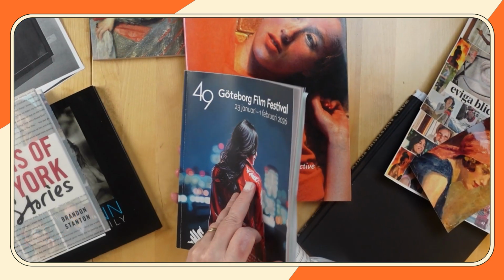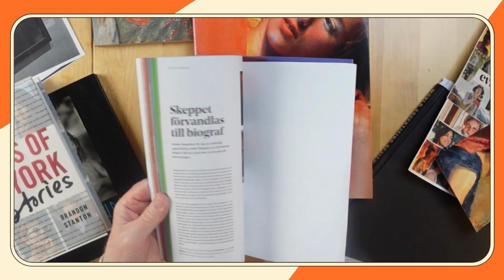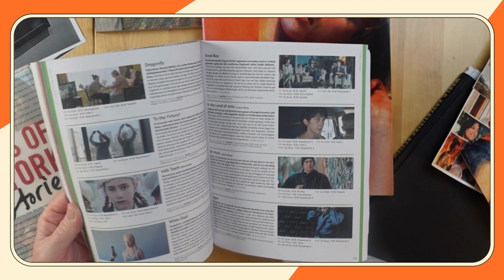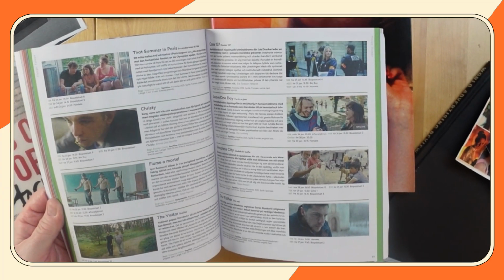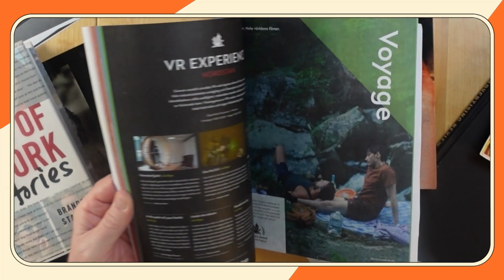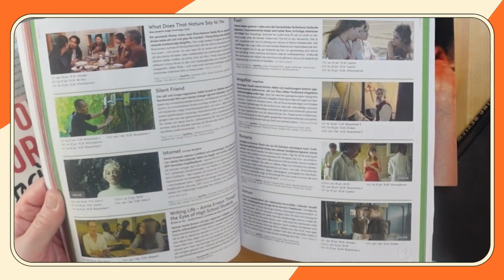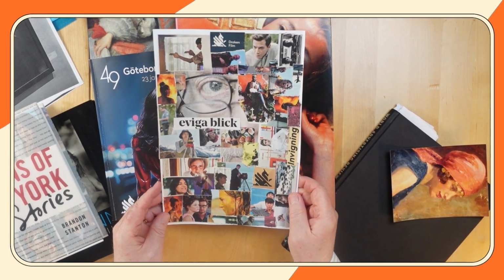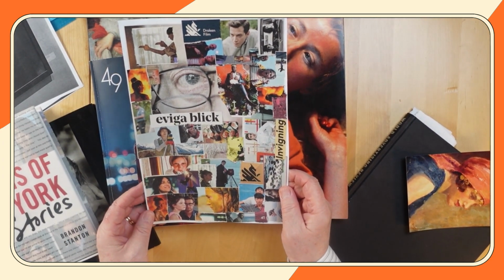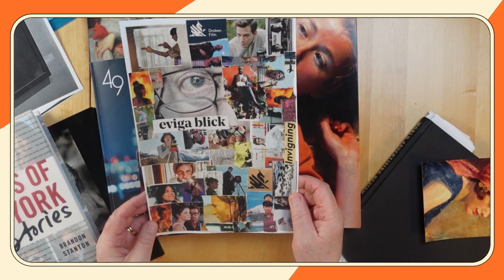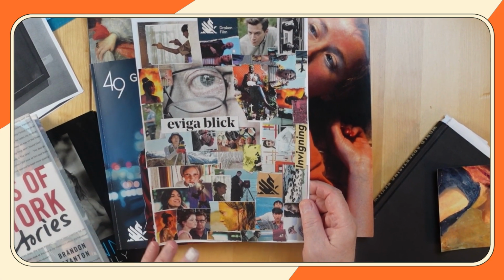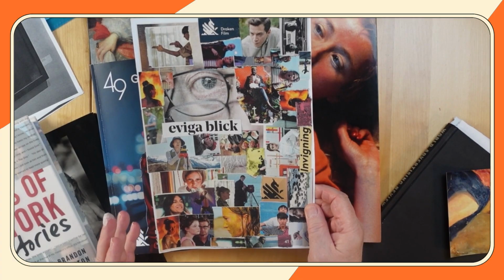Right now in Gothenburg, we're in the middle of a film festival. Festival catalogues, film festival, photo festivals, can be great sources of portraits. A couple of years ago, I went through the festival catalogue for that year and pulled out a lot of images to make this collage. There are plenty of faces here to spark ideas for characters.